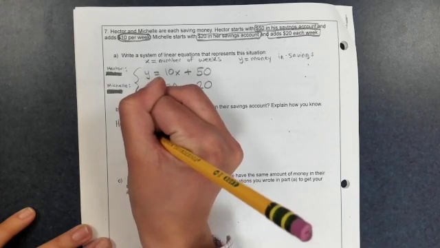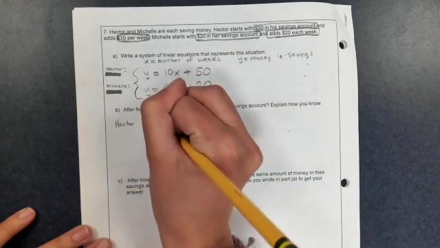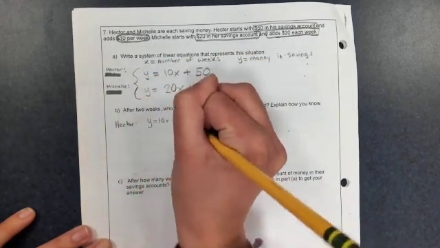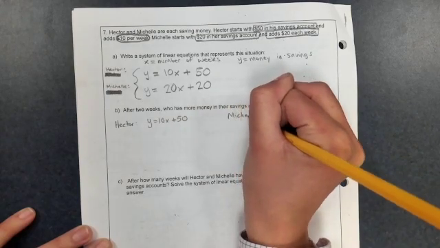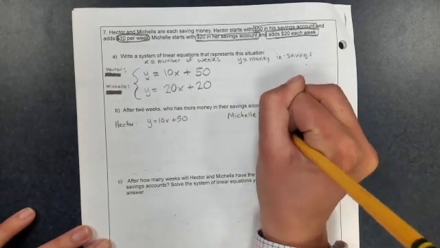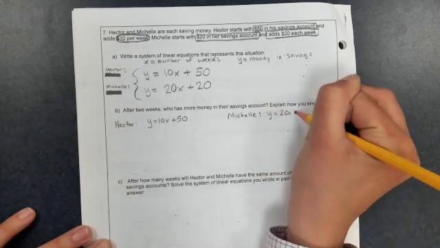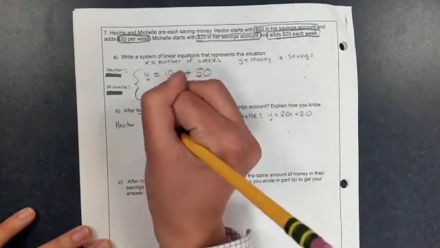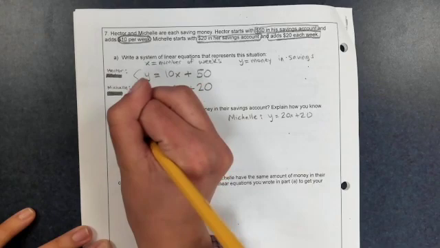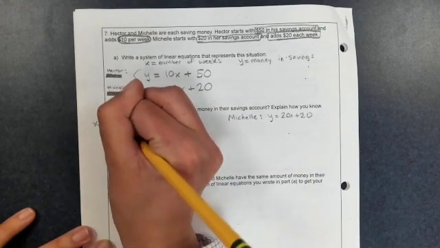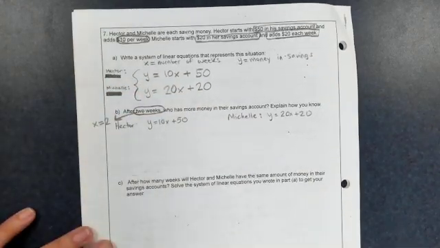So here's Hector. Here's Michelle. And I'm trying to figure out after 2 weeks. That means X, my number of weeks, is equal to 2.